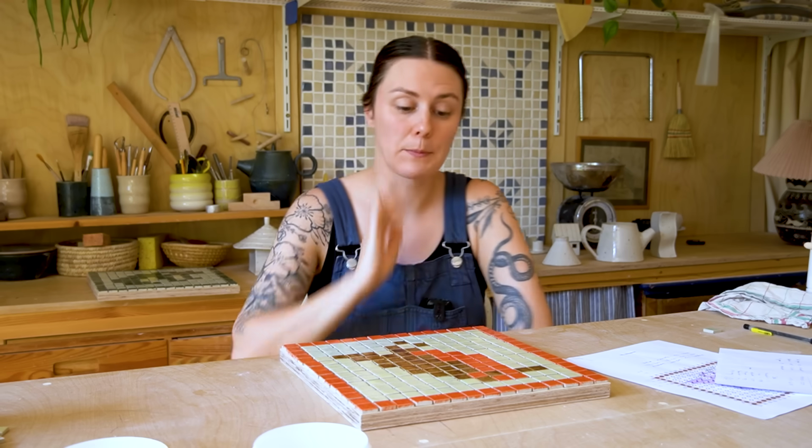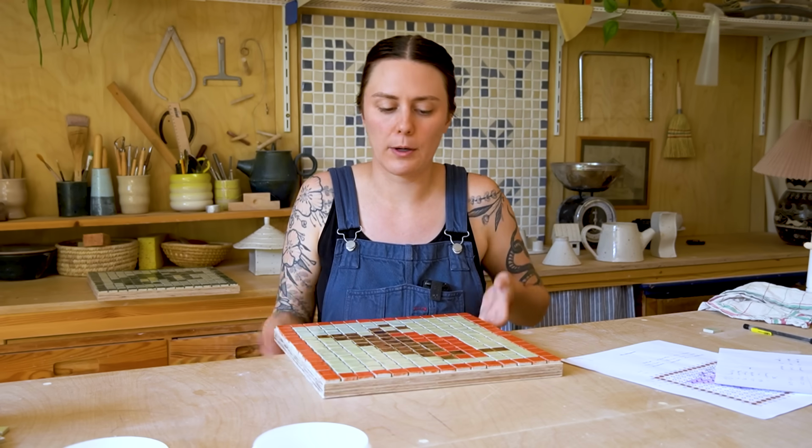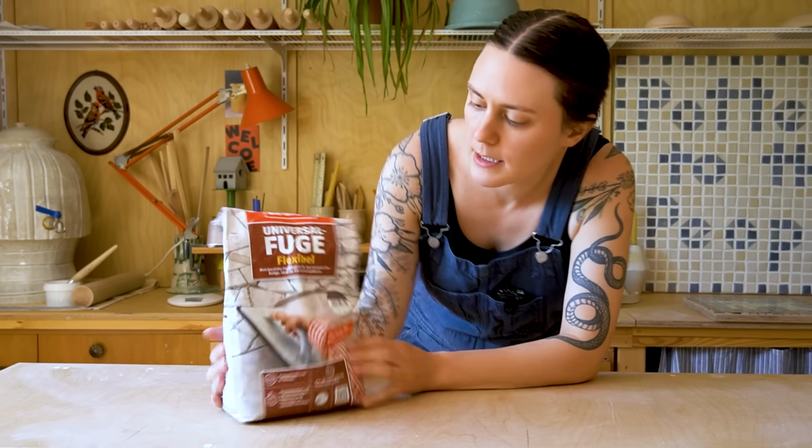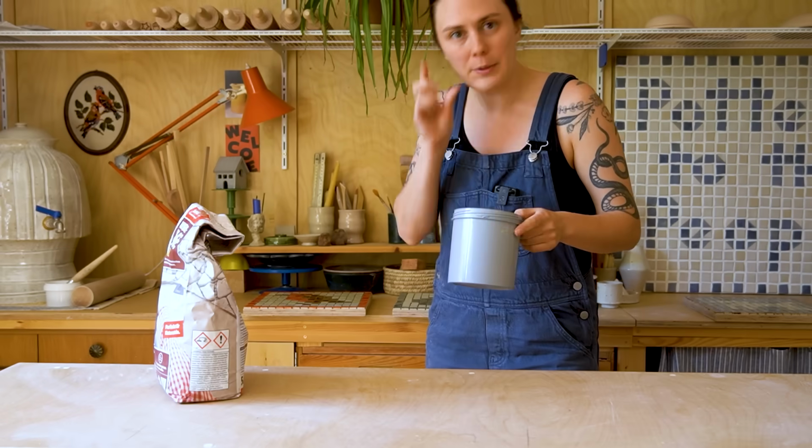So I'm gonna mix up some grout now, and I hope that helps to unify it and make it look a little bit more polished. So I'm gonna use this dark brownish, a little bit grayish brown. It always looks pretty good.